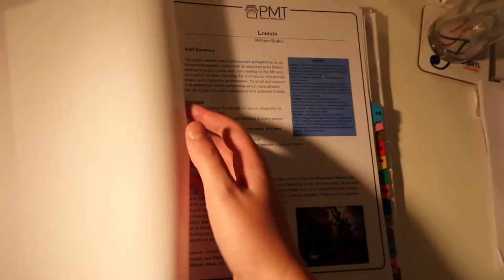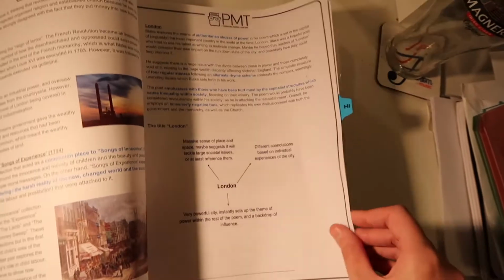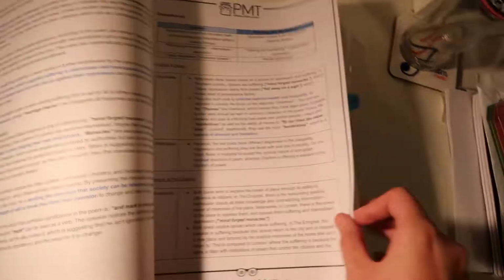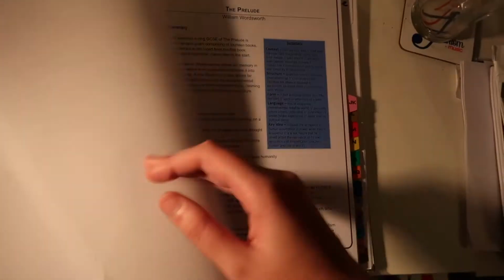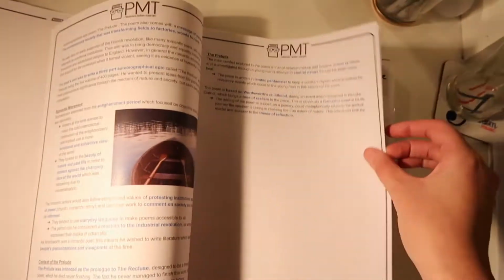And then the rest of them are honestly just the same. Like London, there's literally just all the same sheets. They have the exact same information on, just obviously it applies to that poem rather than a different one. But it's so helpful, and I would highly recommend checking these out.